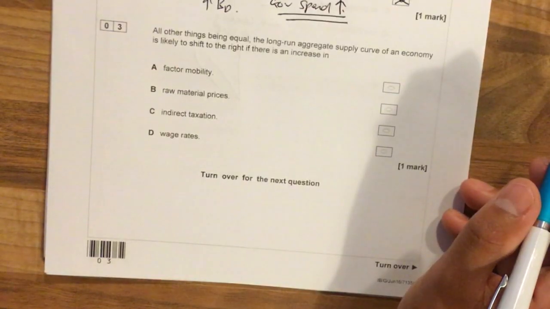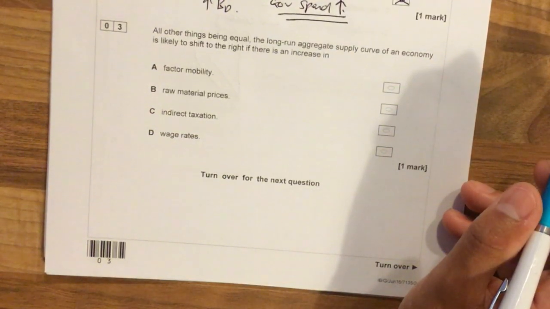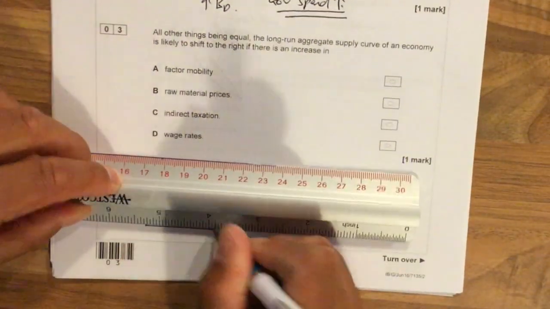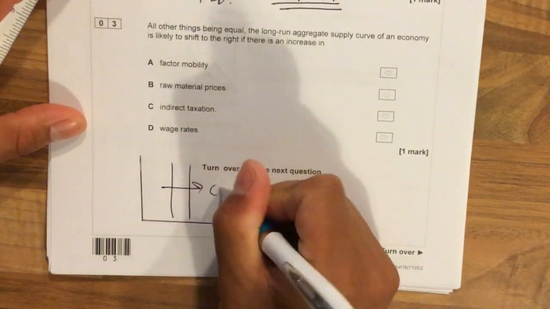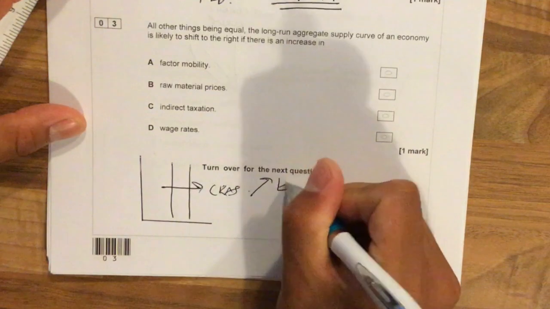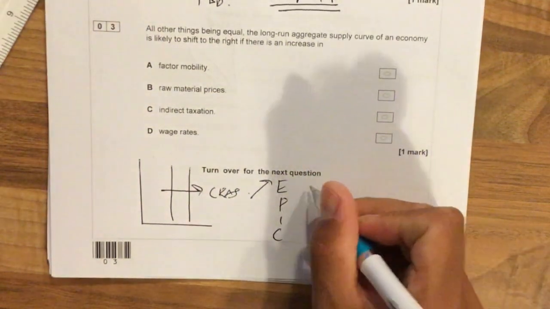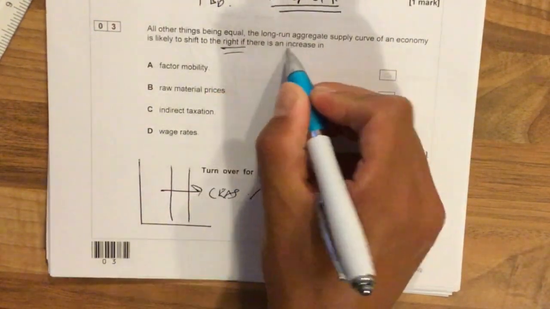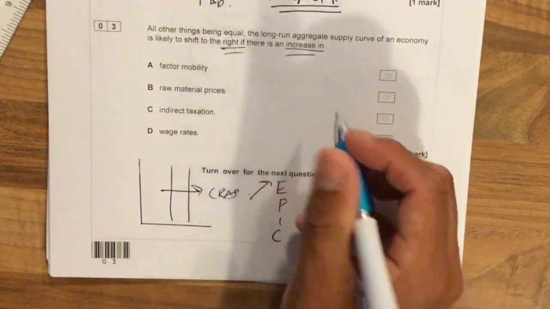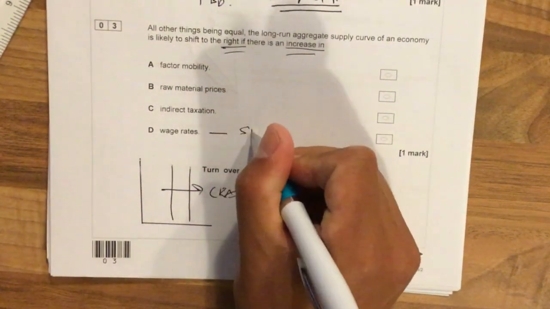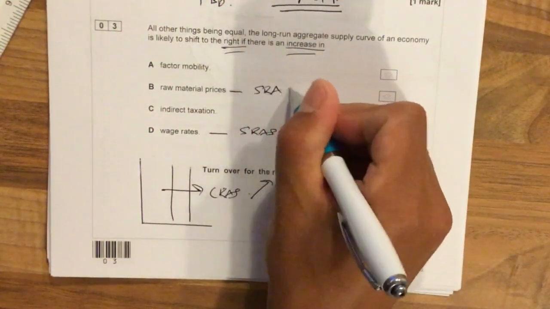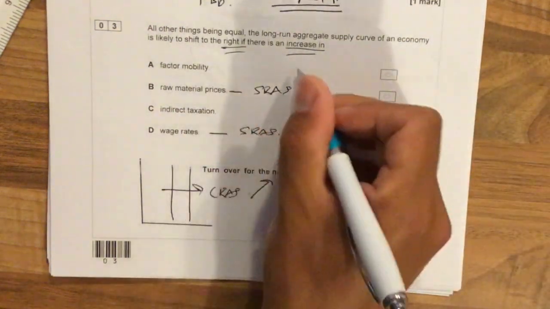So number 3, all other things being equal, the long-run aggregate supply of an economy is likely to shift to the right if there is an increase in something. So we're looking for something that is going to shift your LRAS to the right. Remember, LRAS, you're thinking about EPIC: efficiency, productivity, incentives, competition. Okay, so it's to the right, and it's an increase in something. Let's go backwards here. So an increase in wage rates is definitely SRAS. It's not LRAS. An increase in raw materials is definitely SRAS. So it's not that.